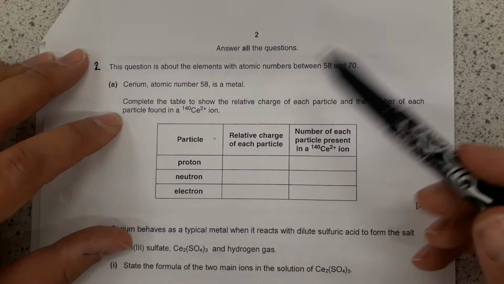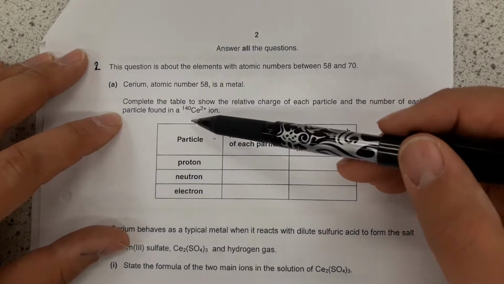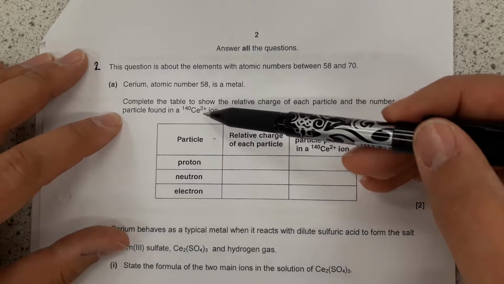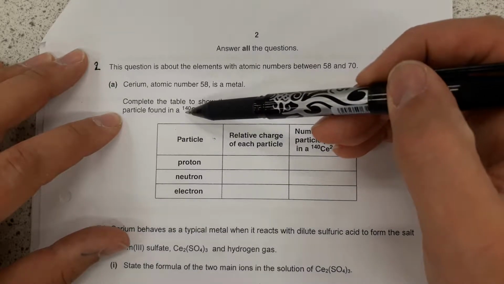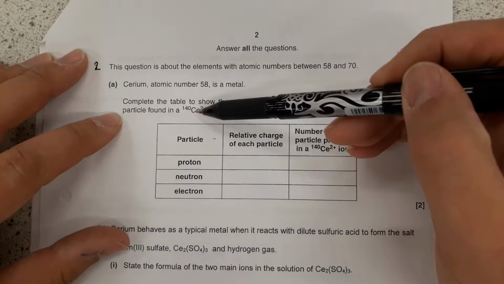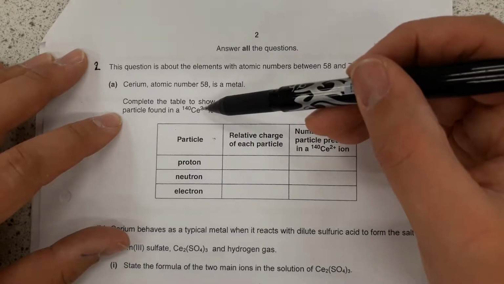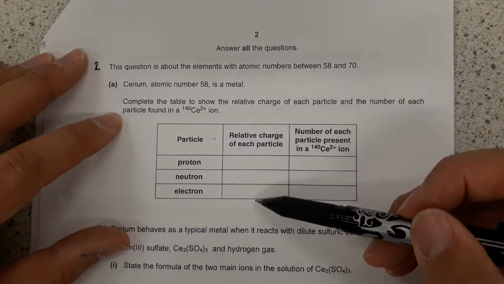140 2+ ion. Okay, so this one is similar sort of thing to the first question, but this time you've got an ion to contend with as well. So the 140 here is the atomic mass of this cerium isotope. It's a 2+ ion, which means it's lost 2 electrons to give us a 2+ charge overall. Relative charges on each particle.